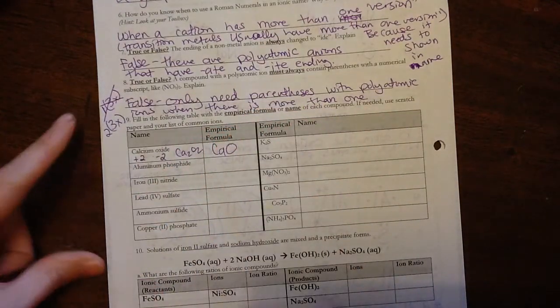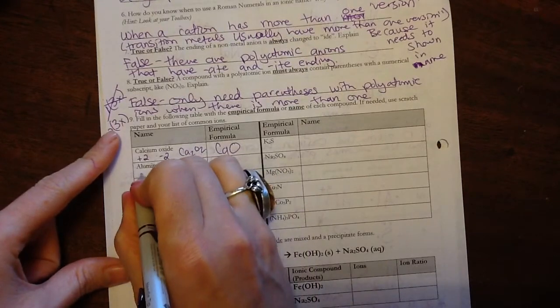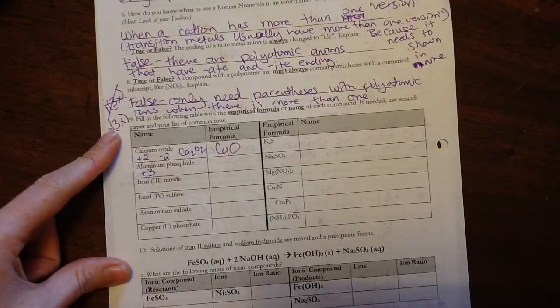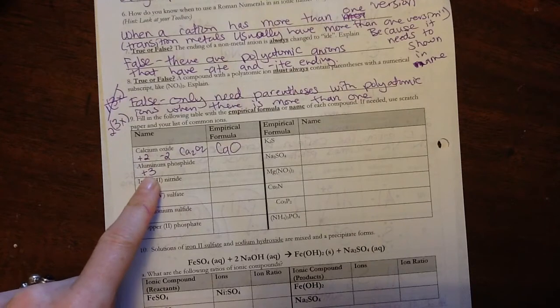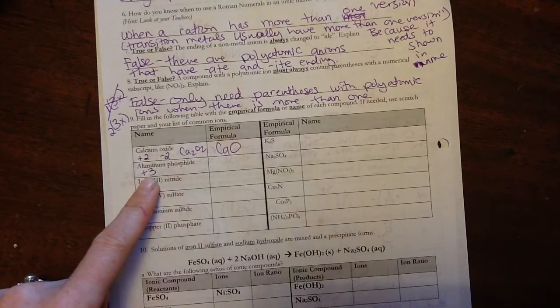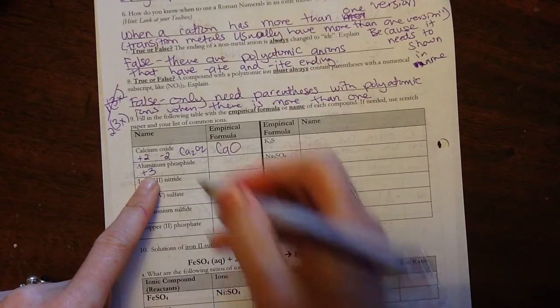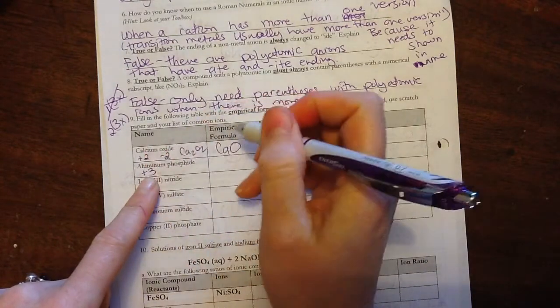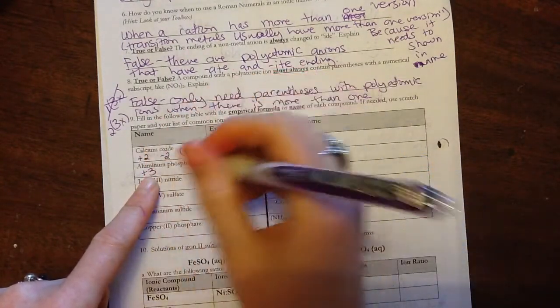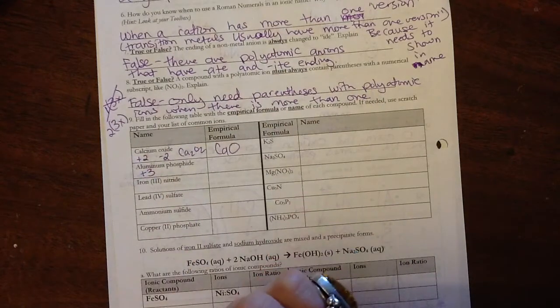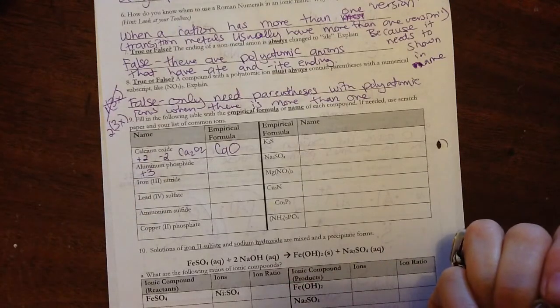That's the first one. Then we've got aluminum phosphide. Aluminum is in group 13, so group 13 means, remember, 13 minus 10. It'll tell you how many valence electrons it has. It's going to be a +3 because we have 3 valence electrons, going to give away 3. Phosphorus is in group 15, so 15 minus 10 is 5, so it has 5 valence electrons.